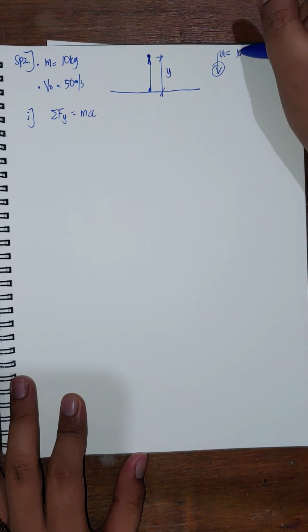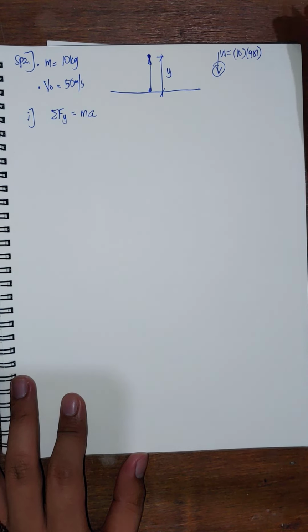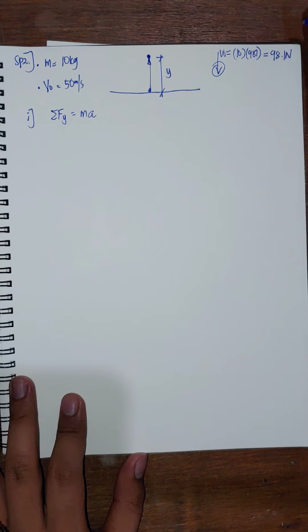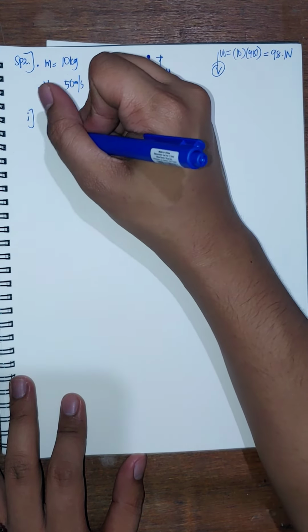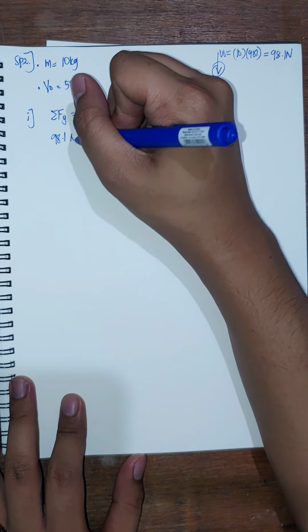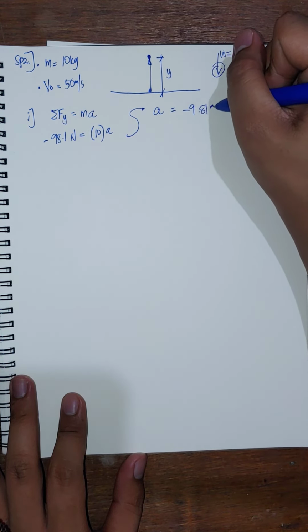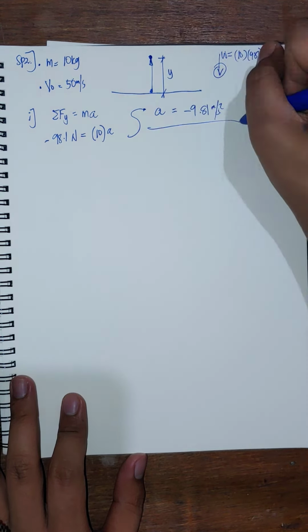The mass is 10 kilograms, so 10 times 9.81 meters per second squared. Therefore the weight of the object is 98.1 newtons. The summation of forces along y, 98.1 newtons, is equal to the mass, 10, times the acceleration. Since the direction of the force is downward, we use a negative sign. So the acceleration is negative 9.81 meters per second squared. It is just the gravity.